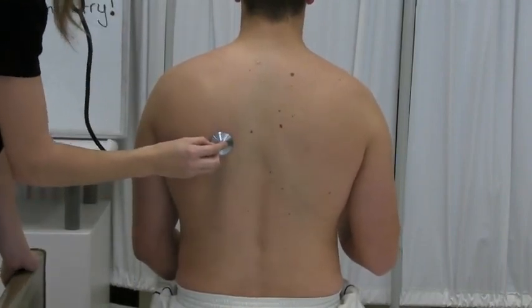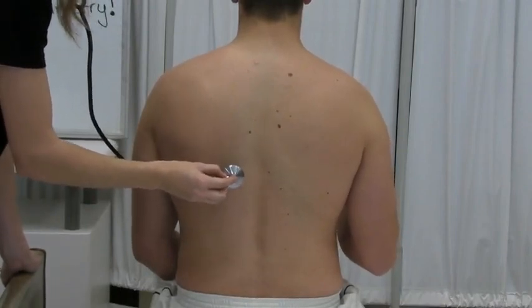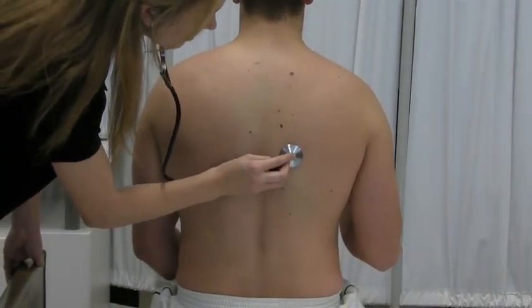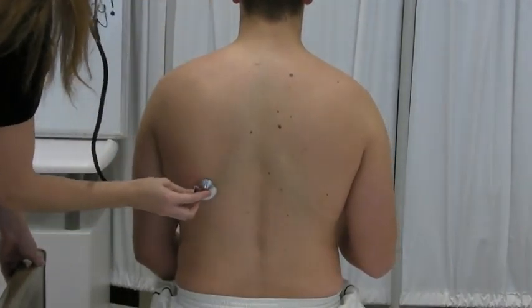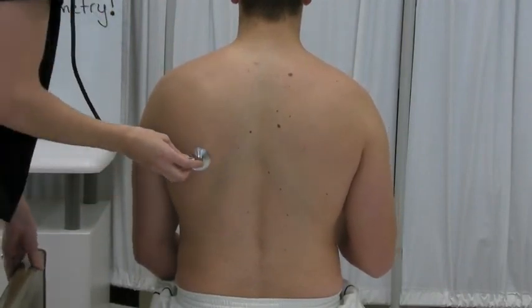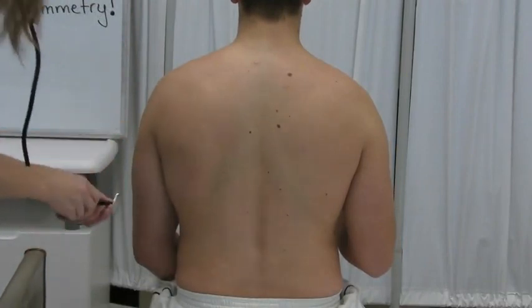Once you're past the scapulas, you can move over. Remember how far down the lungs go and try to assess all the way down to T12. And you need to assess the right middle lobe, so you can do it here also and listen to both sides.